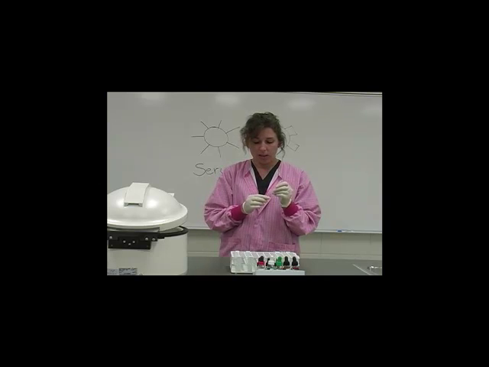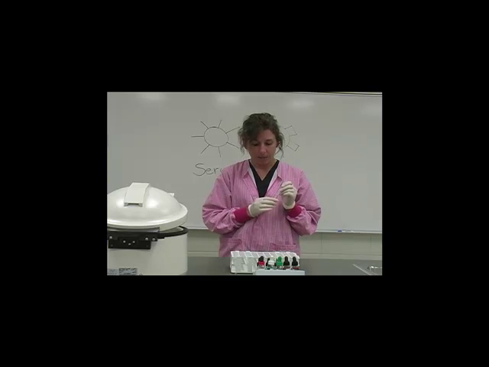So the first thing that we're going to do is we've got our test tubes laid out here, and I'm going to add a drop of the blood cells into each tube, and we're going to find out what the blood type actually is.